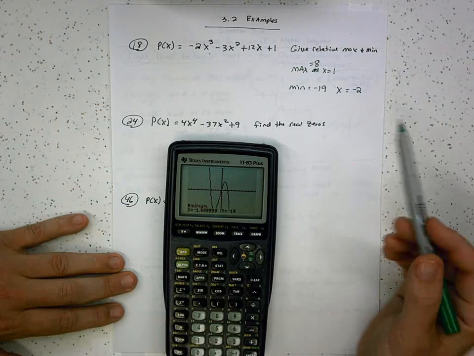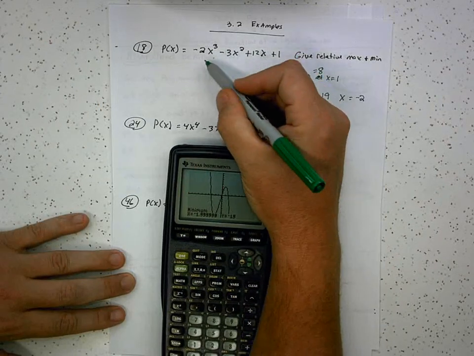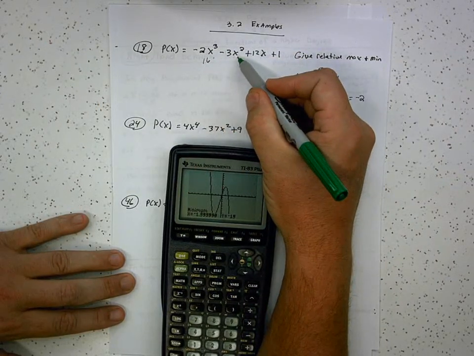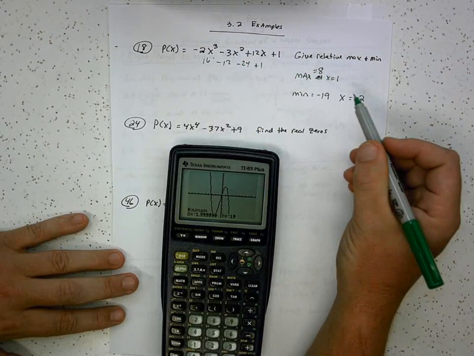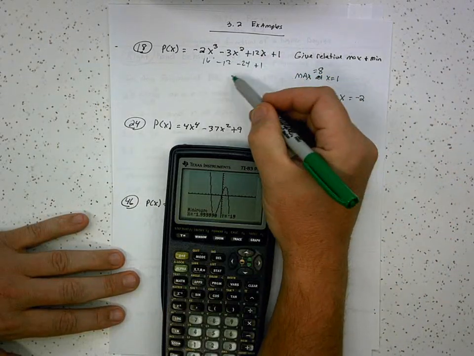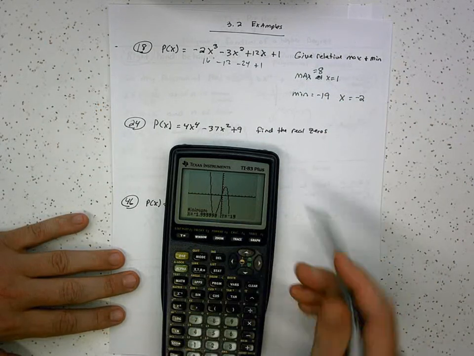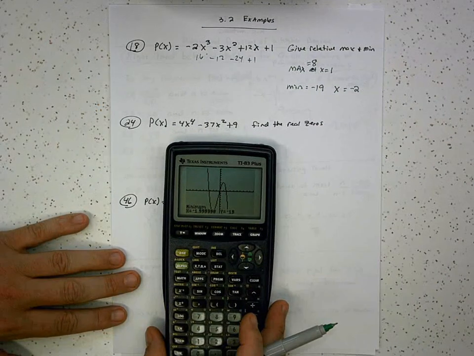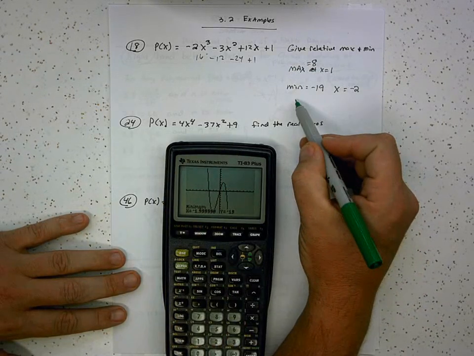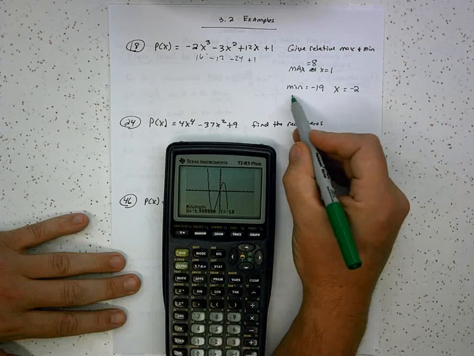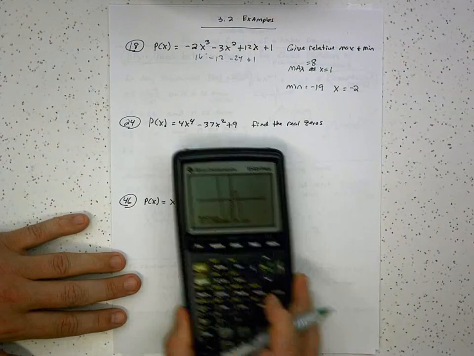If we plug negative 2 into this equation, negative 2 cubed is what? That's going to be 16 minus 12 minus 24 plus 1, 36, 20, yep. So that actually is at negative 2. Now, sometimes your calculator won't give you the exact value. You just have to think about it a little bit so you can get the correct one. Okay, so we have a relative max and a relative min. That's how you find it with the calculator.